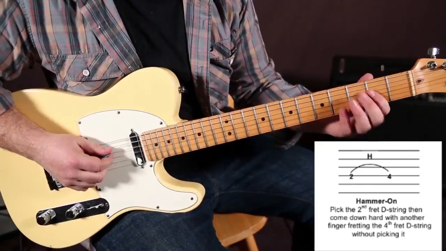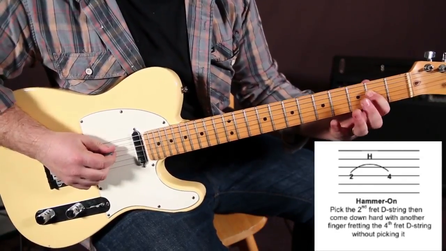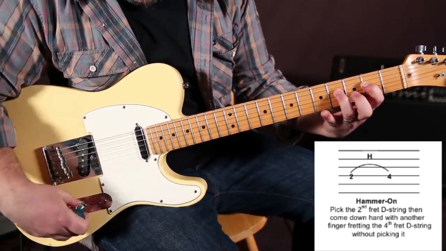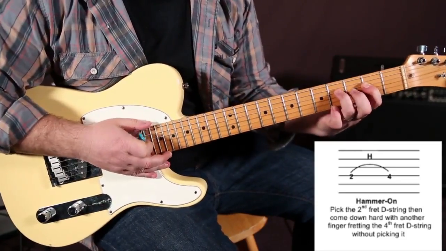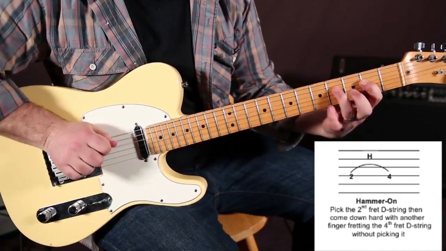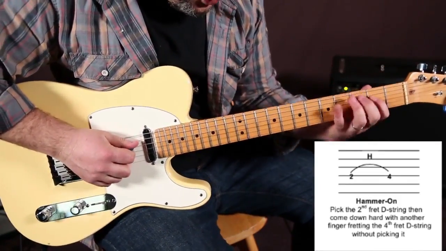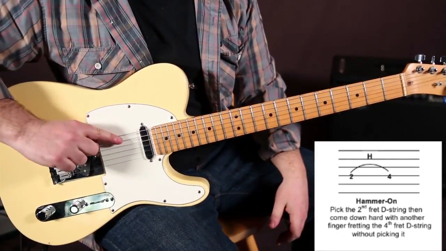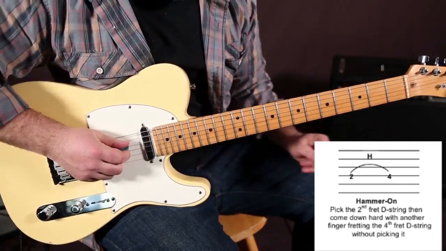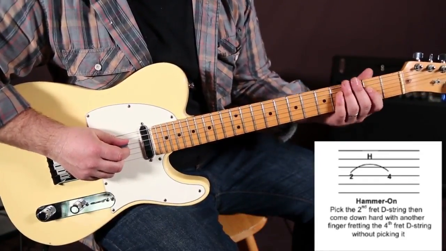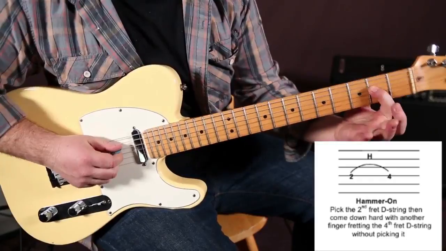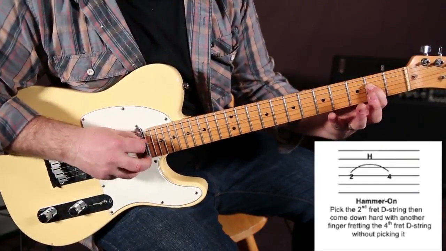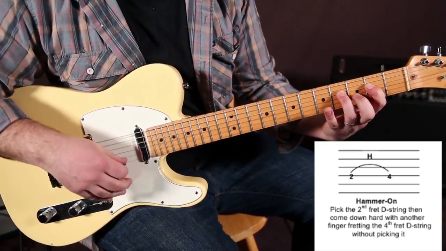That is when you have your finger planted on a note, and then you pluck or pick, and then after you've picked it, you literally hammer on with your finger onto the next number. Once again, if we see 2 to 4 and it's on the D string, so it'd be Eddie 8 Dynamite, and it says number 2, right? And they're strung together with the H. That means hammer on. I'm going to be planted with the index down on the 2nd fret. I'm going to pick it and then hammer on the 4th note.